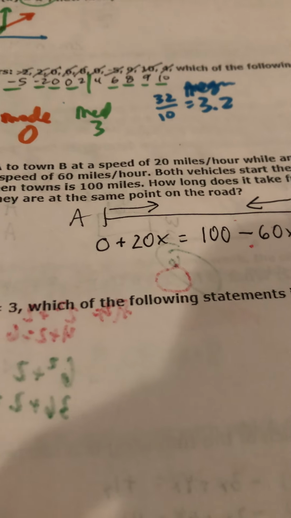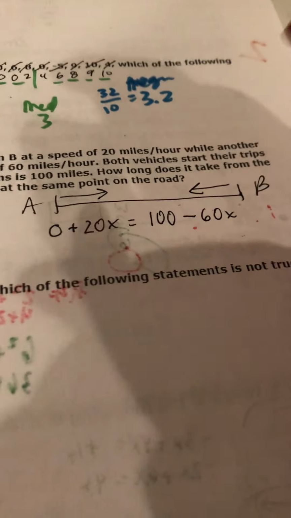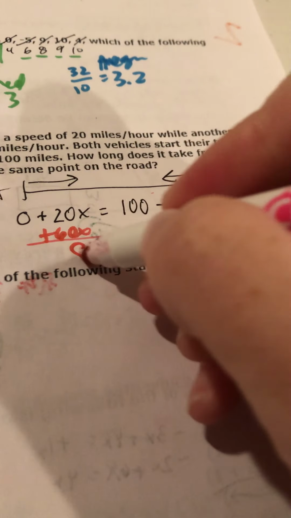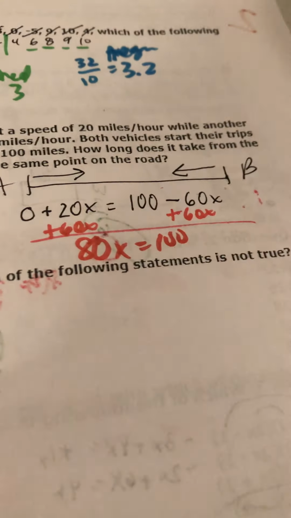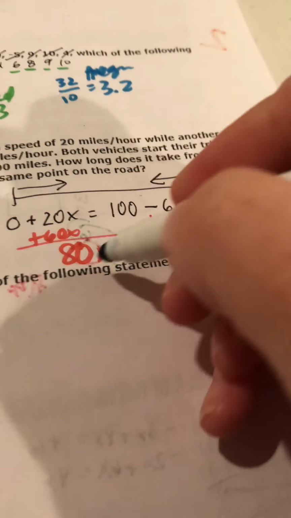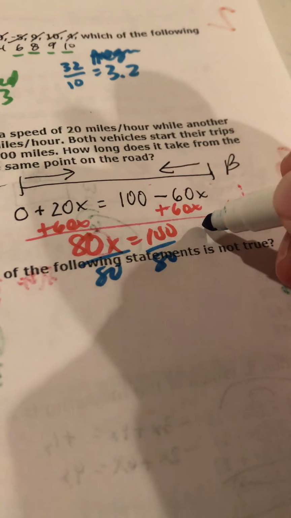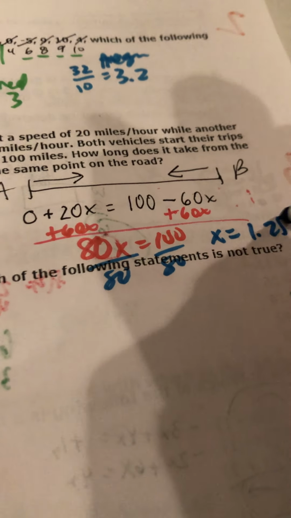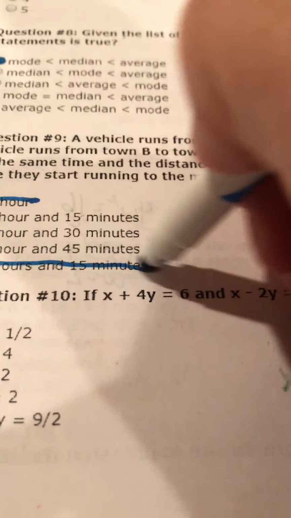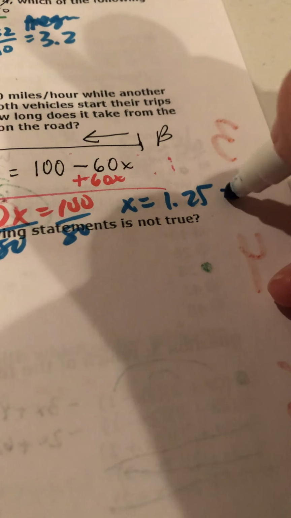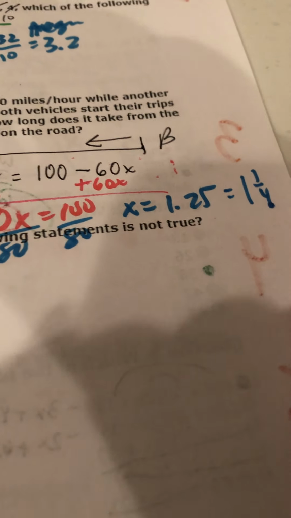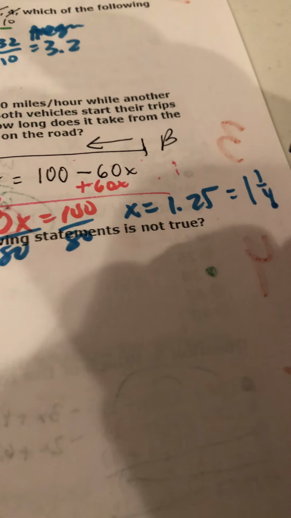All right, here we go. So I would get my x's together first by adding 60x. And so I've got 80x equals 100. And then I would divide both sides by 80. And so x equals 1.25. So we know we have an hour. So it's not either of those. So 0.25. 0.25 is actually like 1 1/4. And then an hour, 1/4 of an hour is 15 minutes. And so that's why it's that top one.